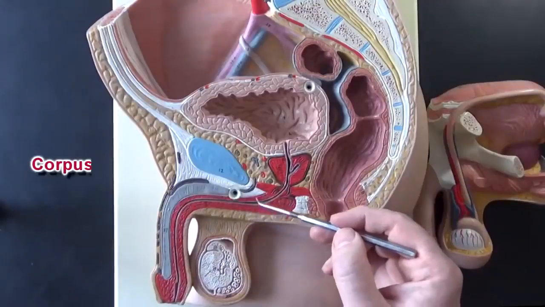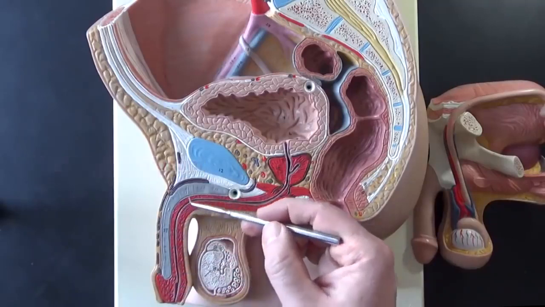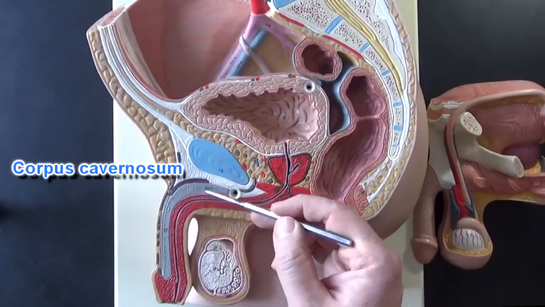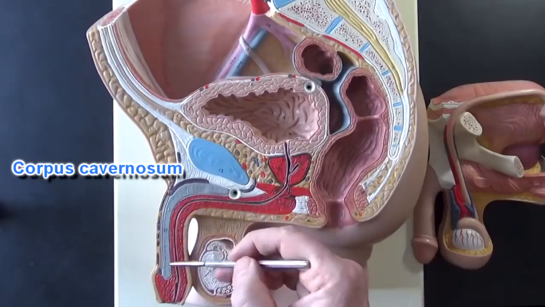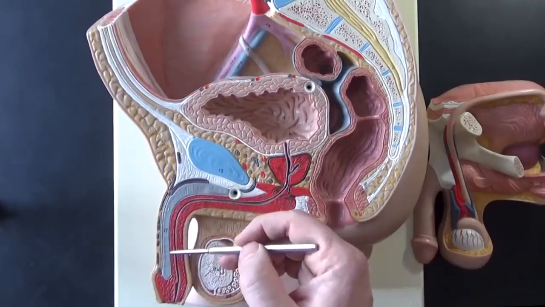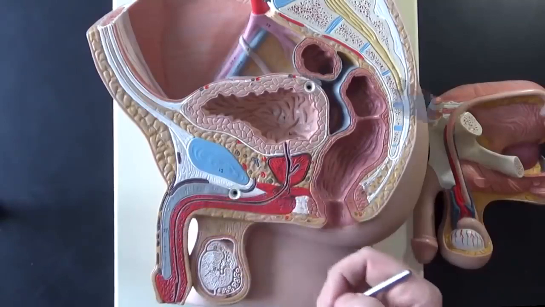This red tissue right here is erectile tissue known as corpus spongiosum. This erectile tissue right here is known as the corpus cavernosum. And there's two columns of corpus cavernosum at the dorsal side of the penis. Okay? And all of this erectile tissue will fill with blood to make the male have an erection.